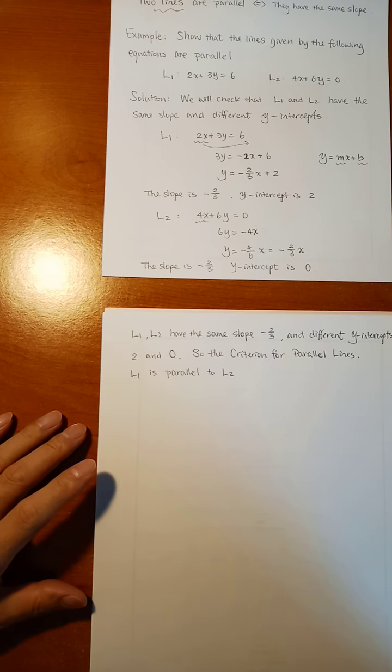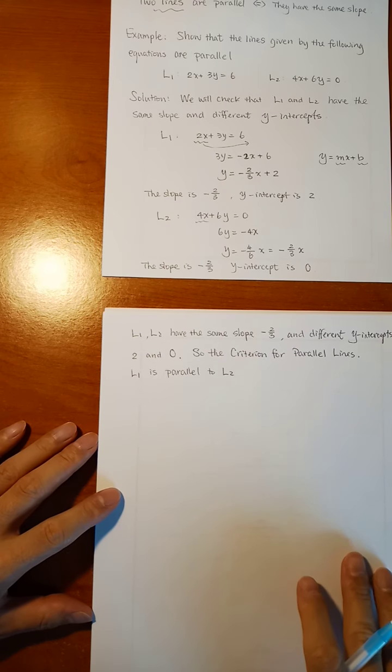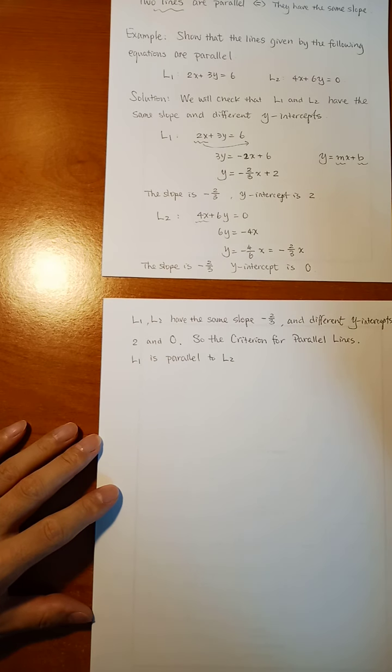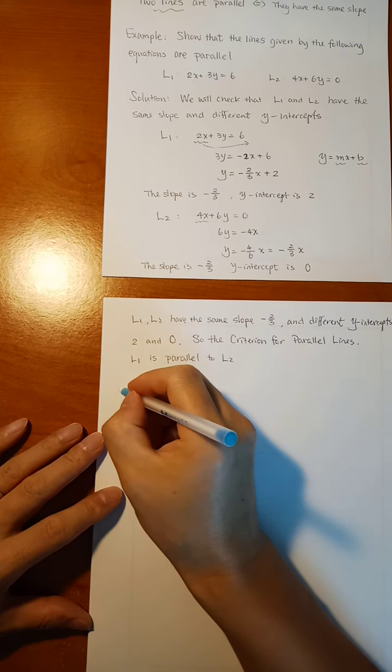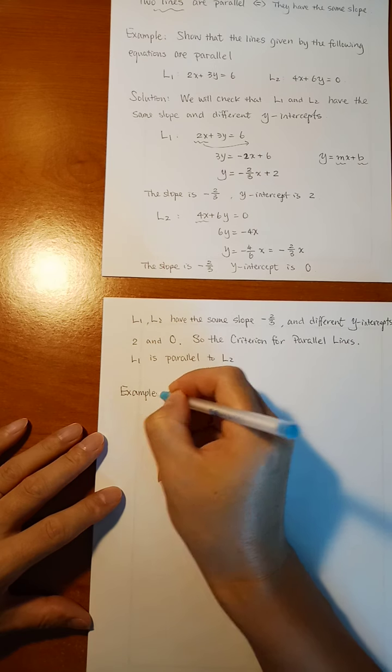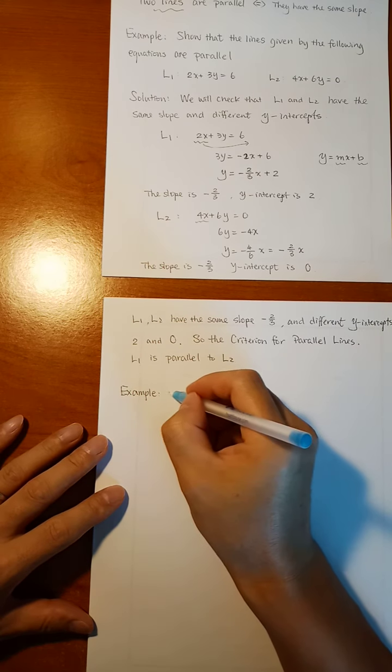All right, so whenever you have two lines, you can determine if they are parallel or not. They share the same slope, they have different y-intercepts. That's one type of problem. The other type of problem is the following example.